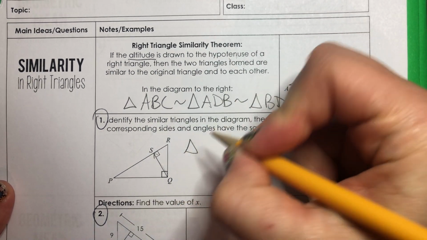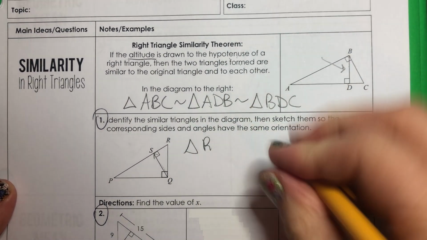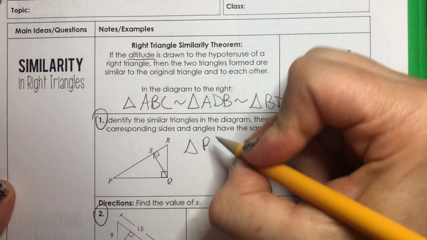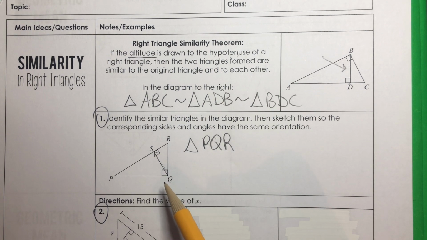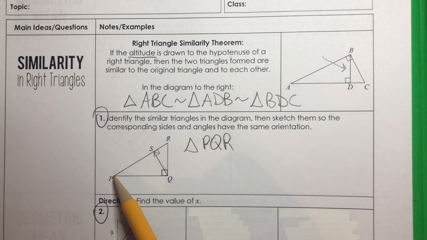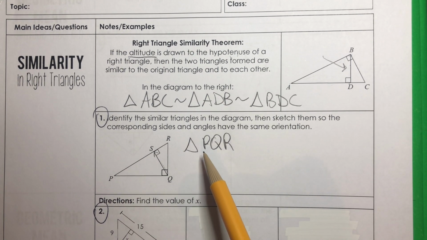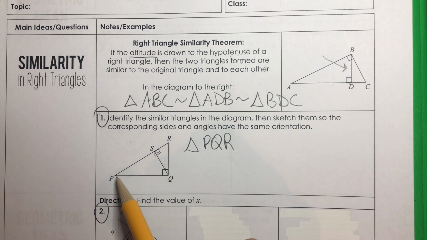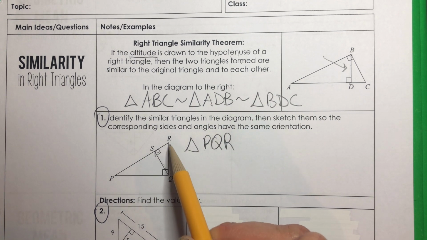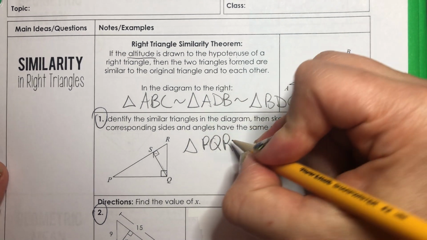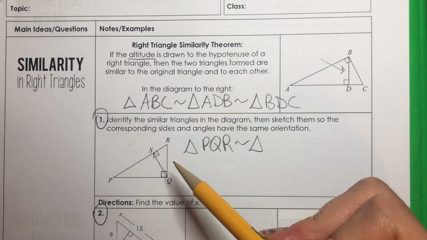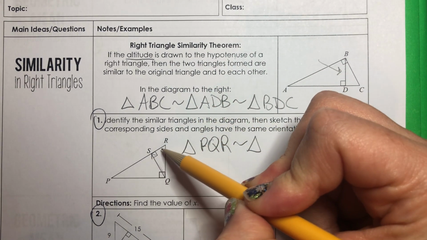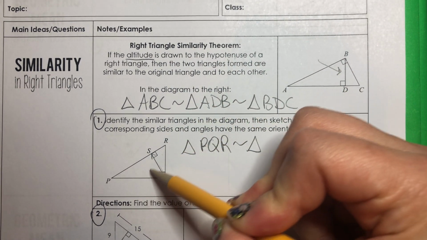And I'm going to call that triangle P, Q, R. Okay, so what I did with this name is I identified the legs first, P to Q and then Q to R. The longer leg and then the shorter leg. All right, so the other two triangles I have to name the same way. So I'm going to name the smaller of the two triangles created by the altitude.